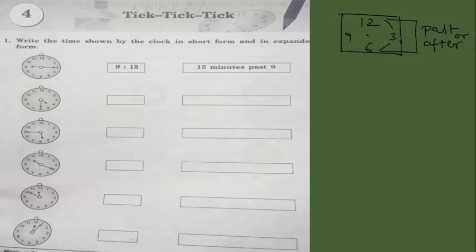Please remember that. Whenever the minute hand moves from 12 and goes up to 6, you read the time as past or after. And when it moves from 6 and reaches up to 12, you read the time as to. So these 2 points you must remember, how to read the time in different ways.